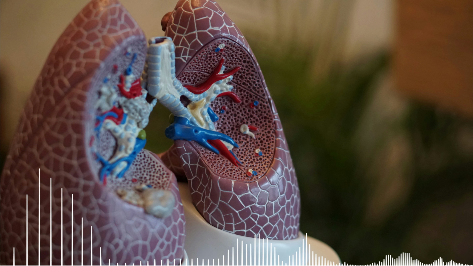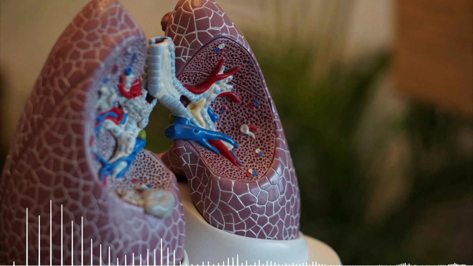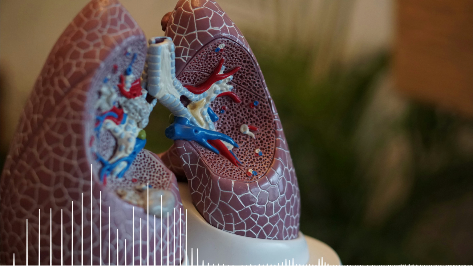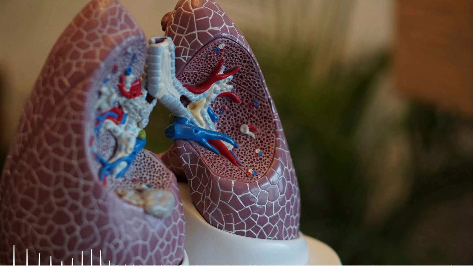Absolutely. Every step, even the seemingly routine ones, needs to be done with extra care when we're dealing with critically ill patients. Let's move on to another important part of supportive care, fever control. Why is managing fever so critical in ARDS?